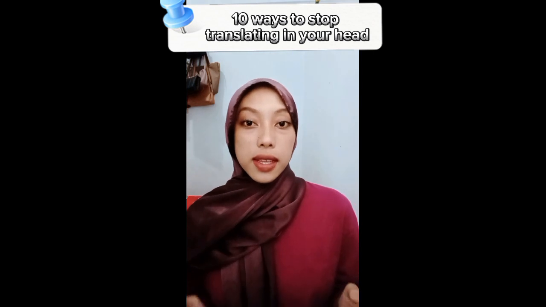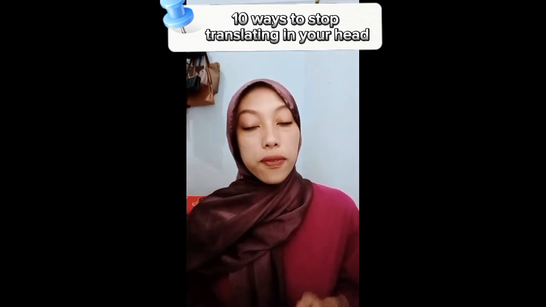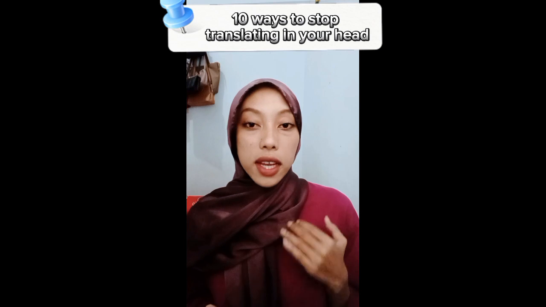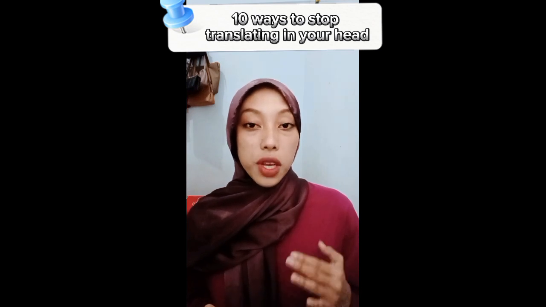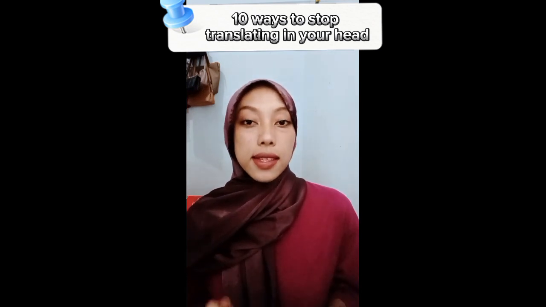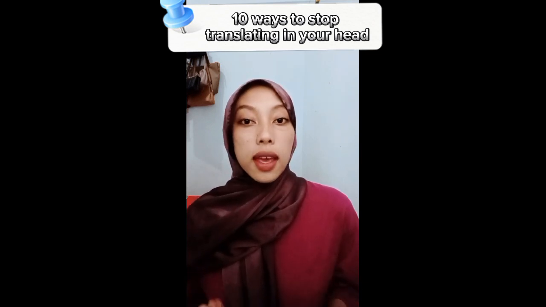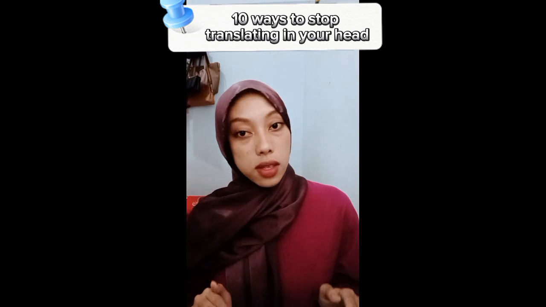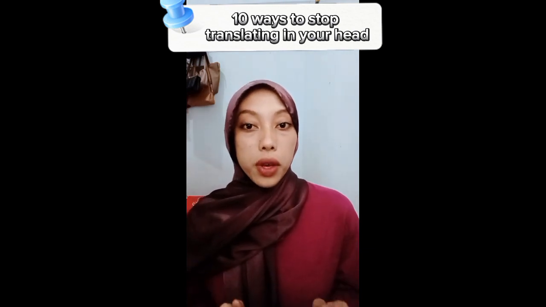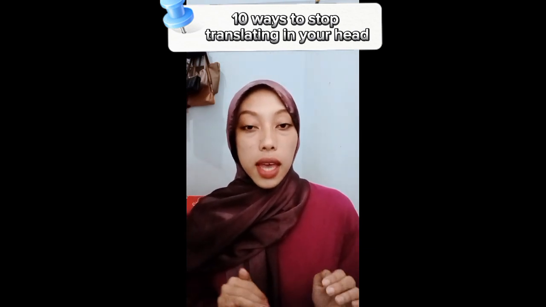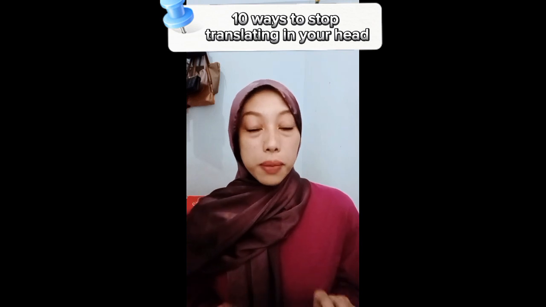Use a learner's dictionary for new words. The first, collocations and idiomatic expressions. A learner's dictionary may also include information on collocations and idiomatic expressions, which are common combinations of words that have a specific meaning.